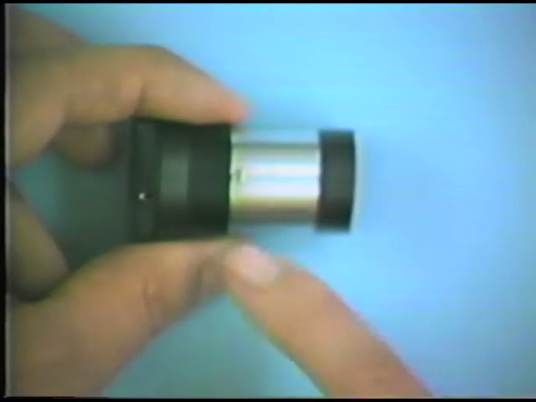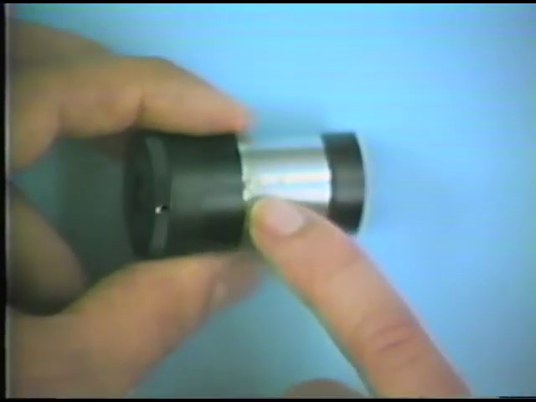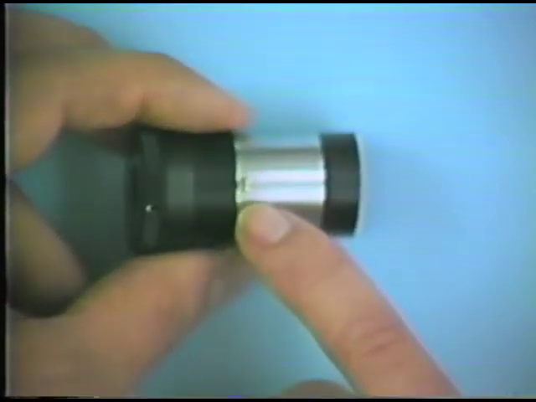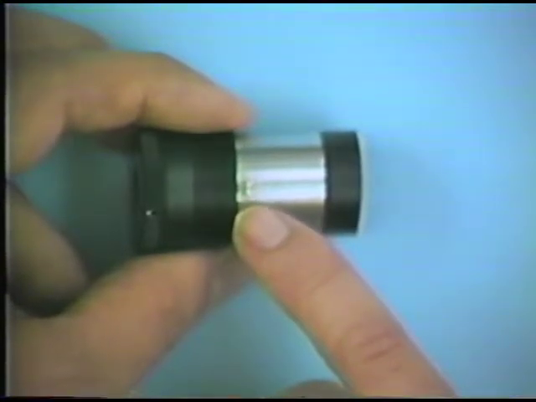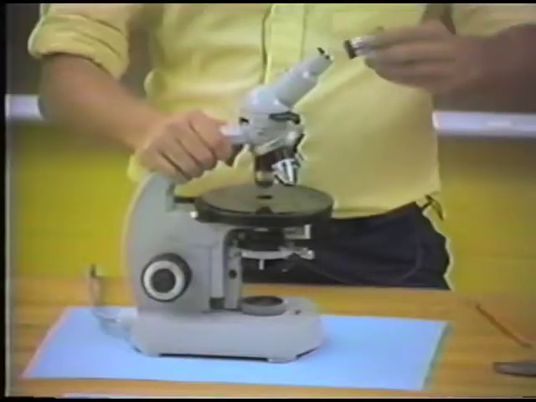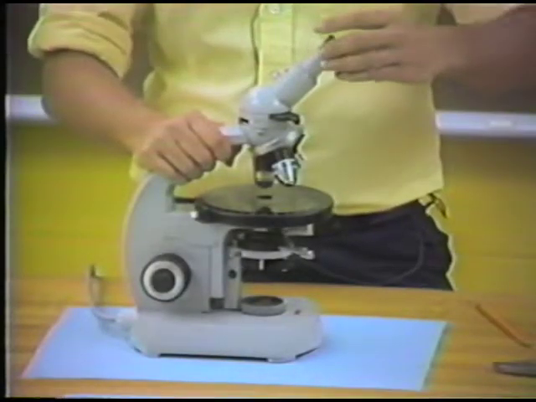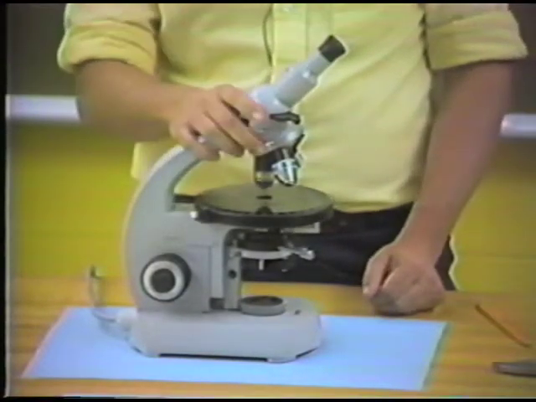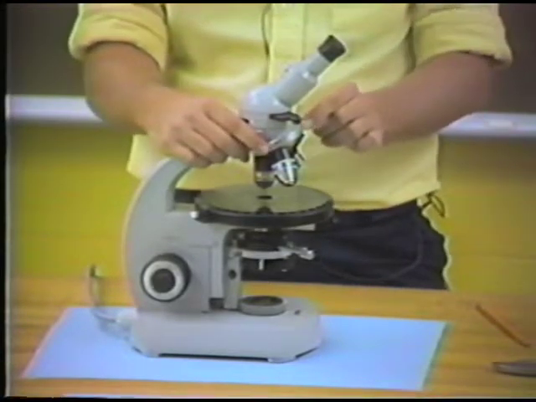Another piece of the ocular is a small screw which serves to orient the ocular when it's put back into the tube of the microscope. This keeps the crosshairs in a north-south, east-west position, or keeps the grid or the micrometer oriented.